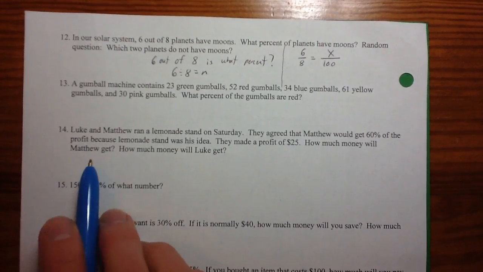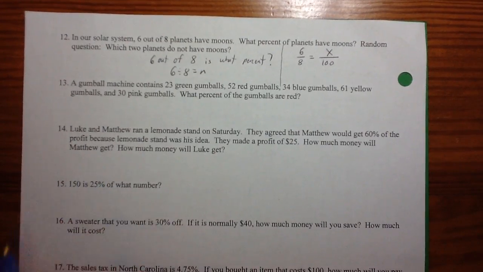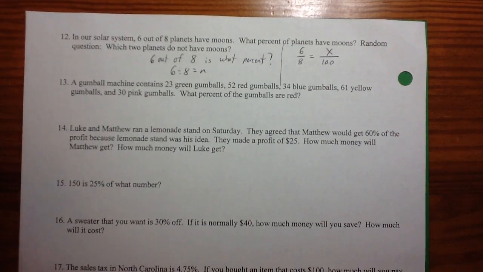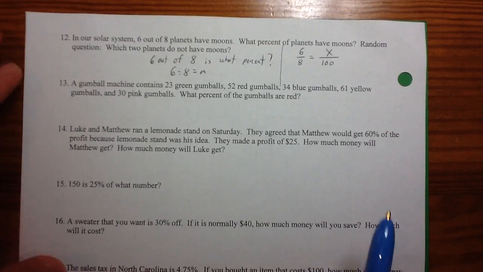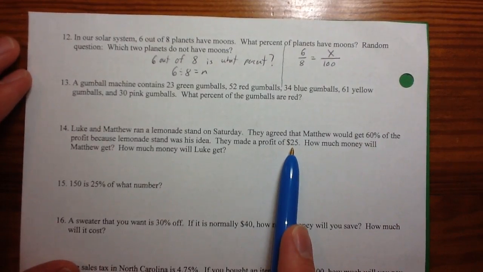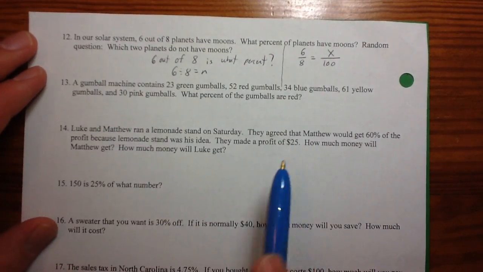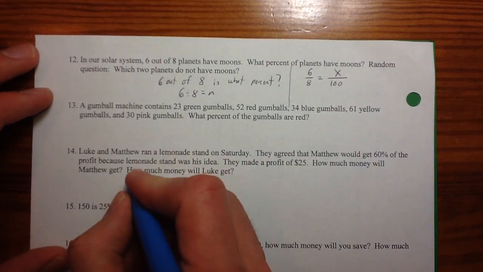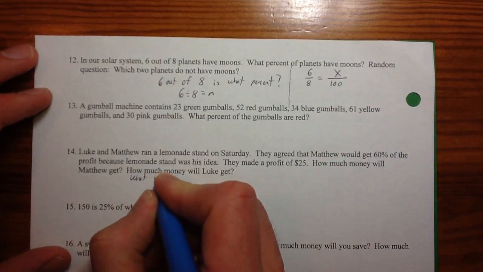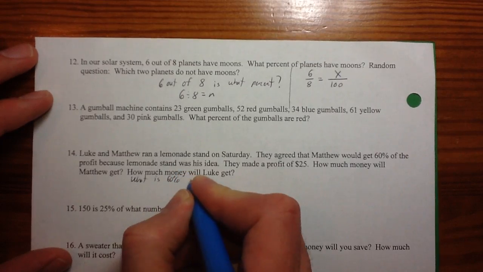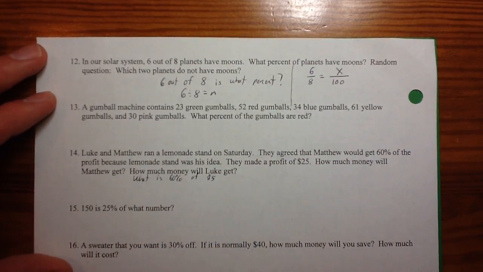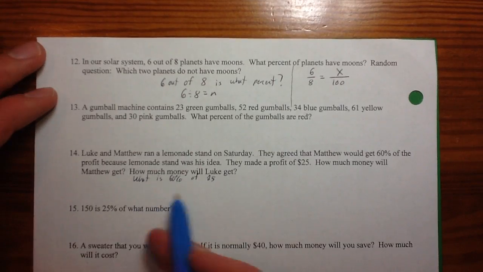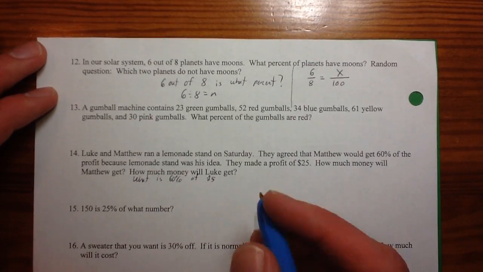So let's answer the Matthew question first. Let's find out how much Matthew's going to get. So you can turn it into a sentence if you want to. You can say, what is 60% of 25? You could. And I'm going to write that, but you don't have to do it that way. What is 60% of 25? And this is the way I used to teach it, where we turn everything into a sentence. I'm not going to do it that way now. Go for it if you want to. But I'm going to do it this way.